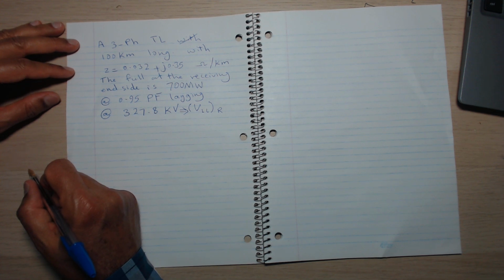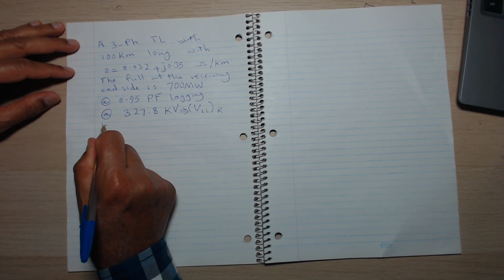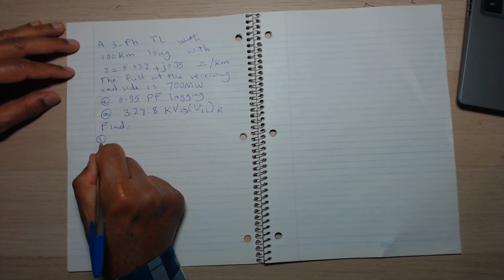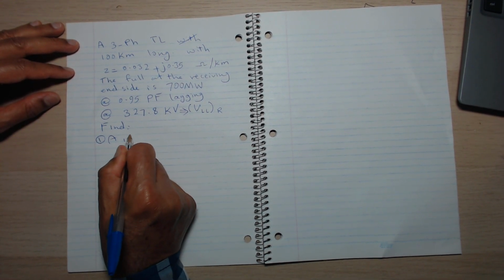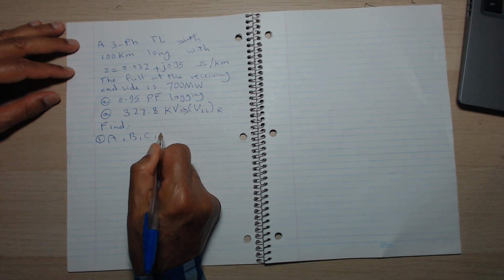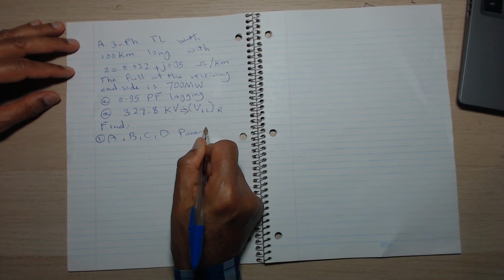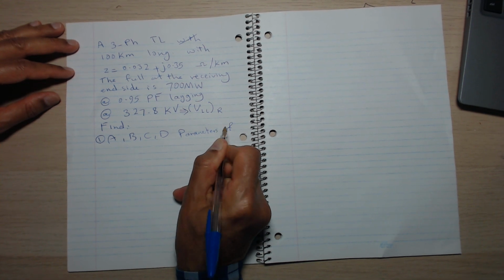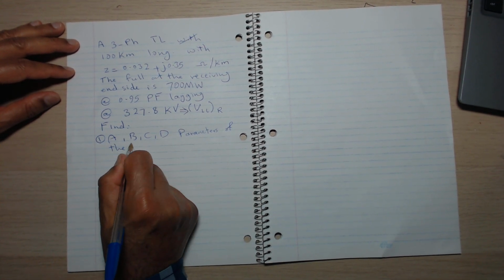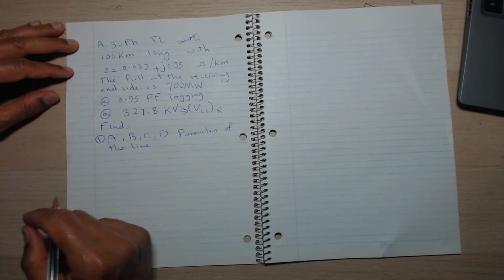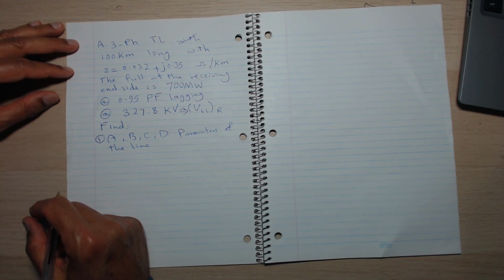So what do we want to find? Find the following. First, the A, B, C, D parameters of the line, and we are going to use the short length transmission line parameters.